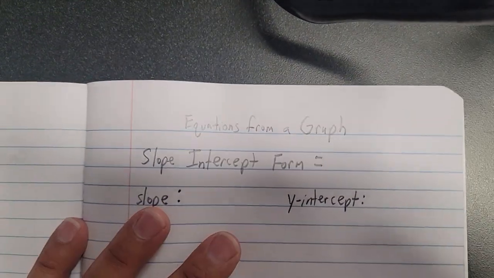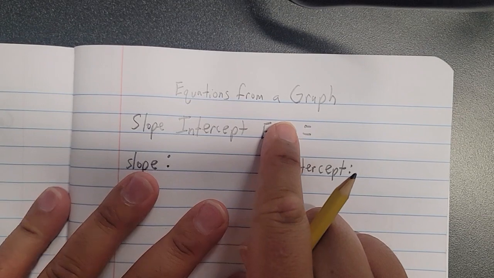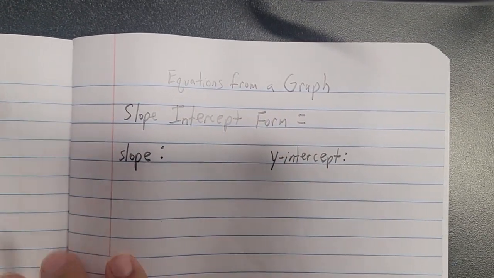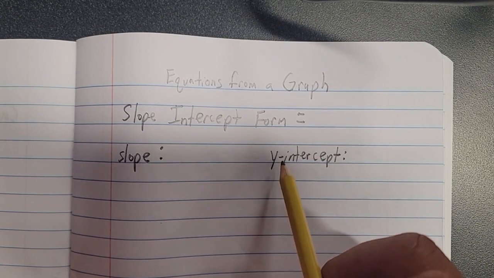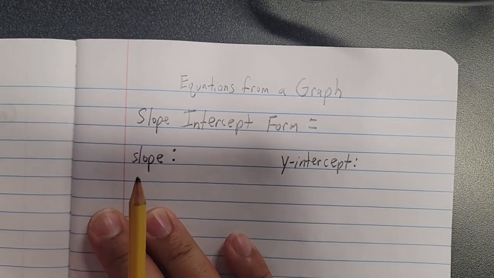All right, so for this activity, we have equations from a graph. And to do this, we're gonna do the slope-intercept form. So we need the slope and the y-intercept, so make sure you have this copied down. Push pause if you need to.